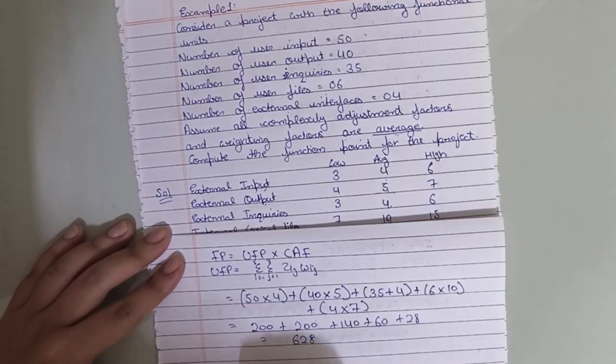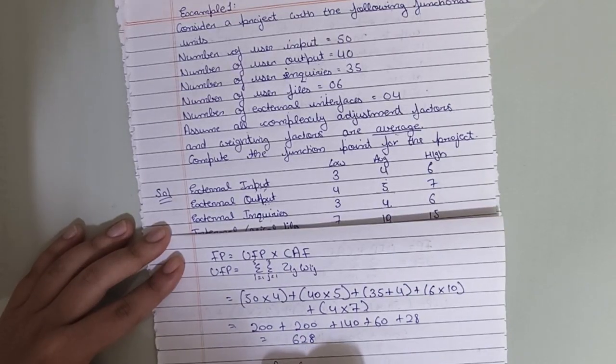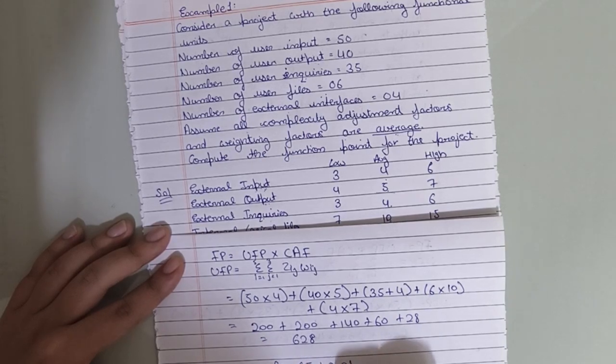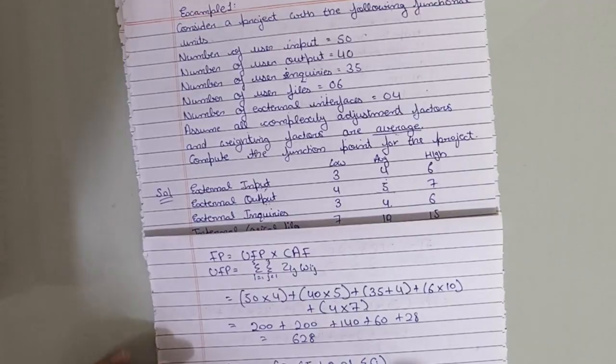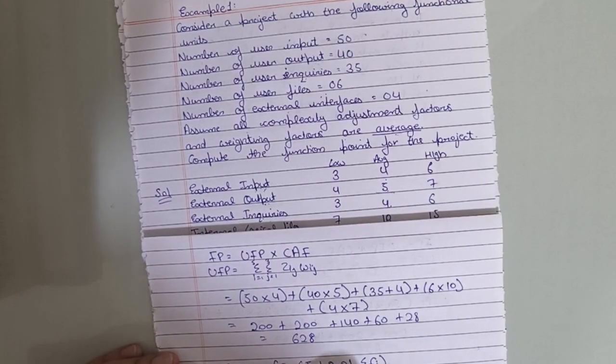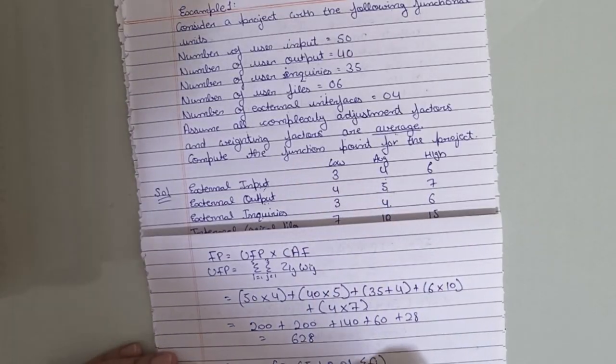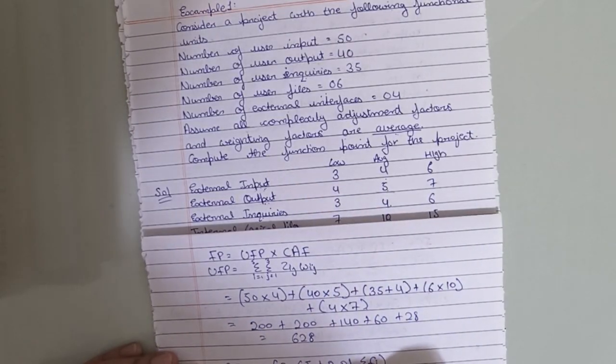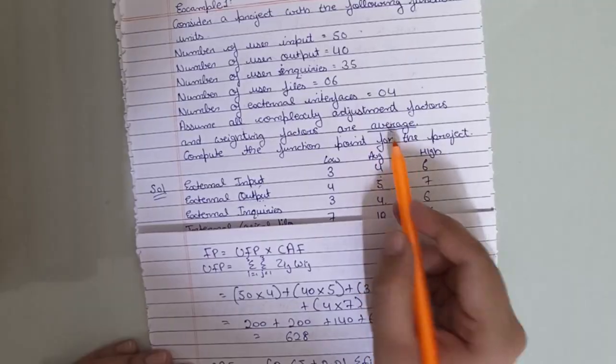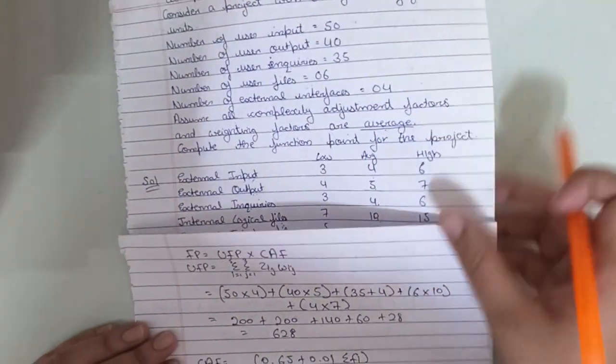The formula for CAF is 0.65 plus 0.01 into summation of Fi. So 0.65 plus 0.01, all the weighing factors are 14 into average. So from the scale we check where average lies.